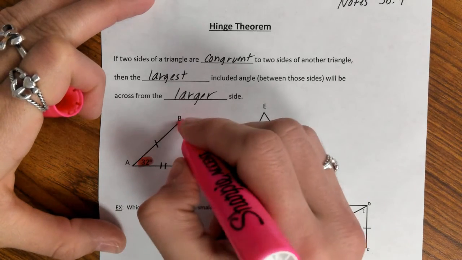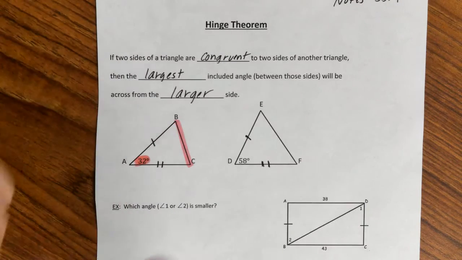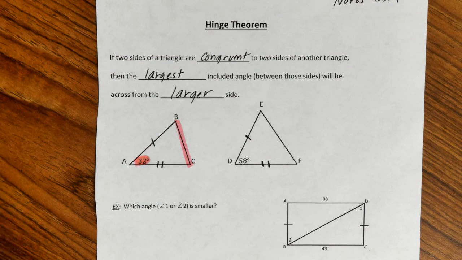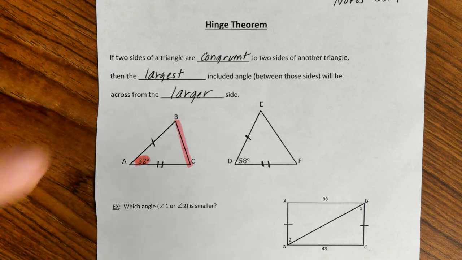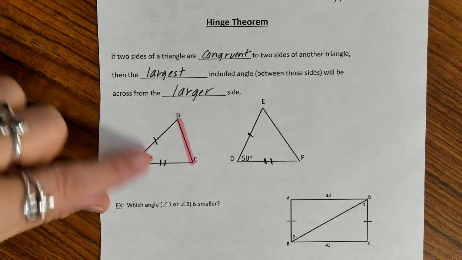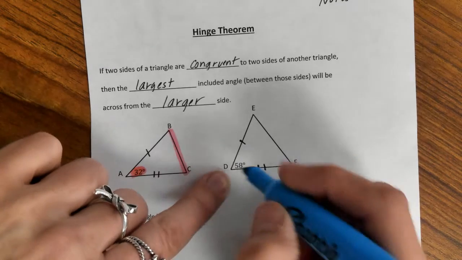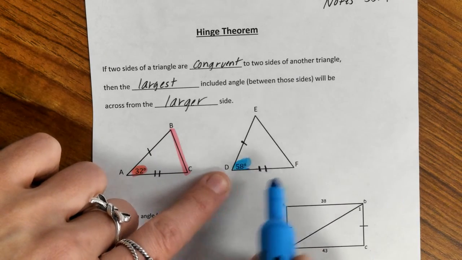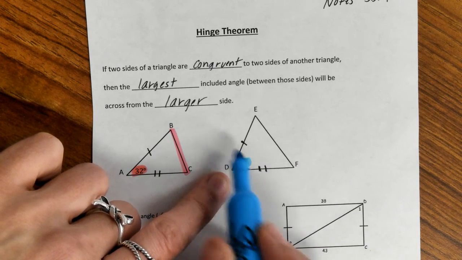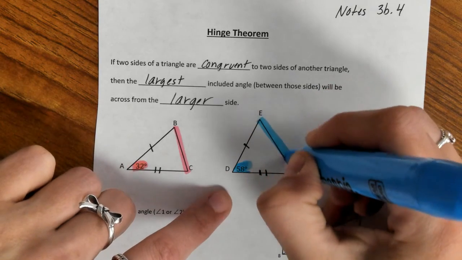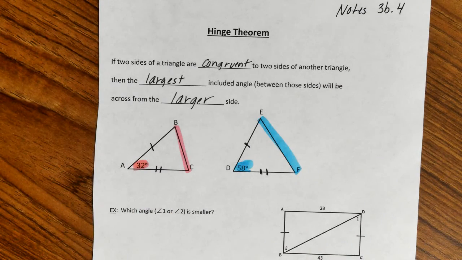So this one is 32, so we're going to compare it to the opposite side. Okay, this is your included angle, the one that's between the two sides that are congruent. Over here, your included angle is at 58 degrees. It is between the two sides that are congruent. And what it's stating is that the largest side is across from the largest angle.